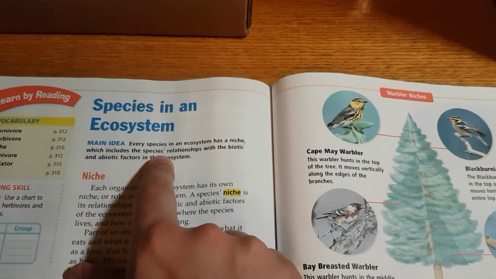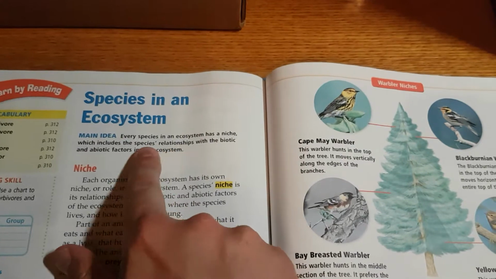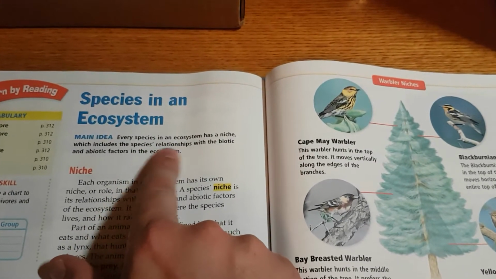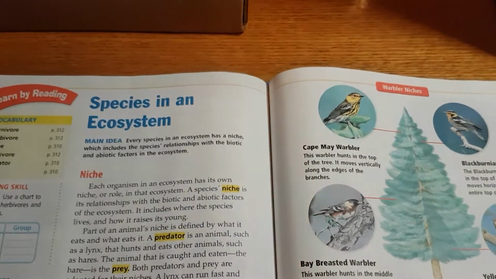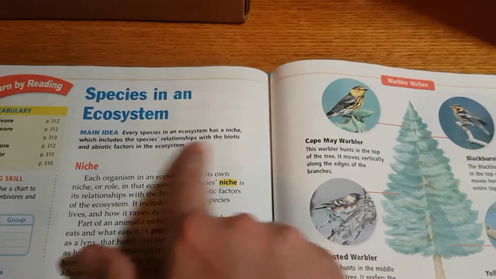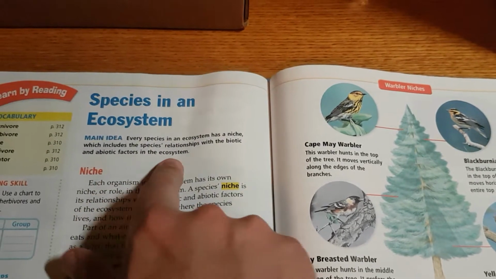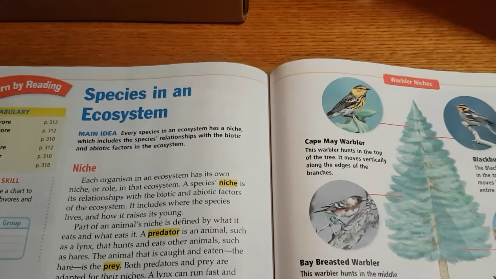Includes the species' relationships. In other words, how do they all interact with each other? How do they relate to each other? Who eats who? Where do they live? All that kind of stuff. Biotic factors, remember those are the living things. Abiotic factors, remember those are the non-living things. And all of those are in an ecosystem.